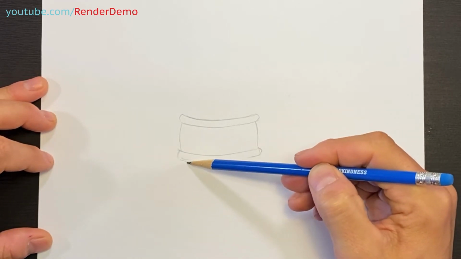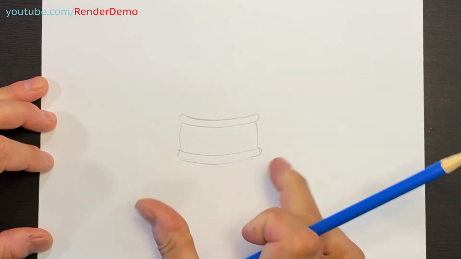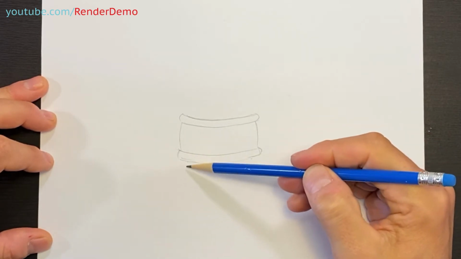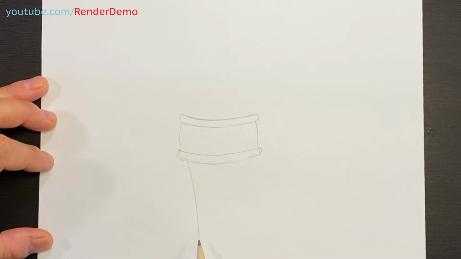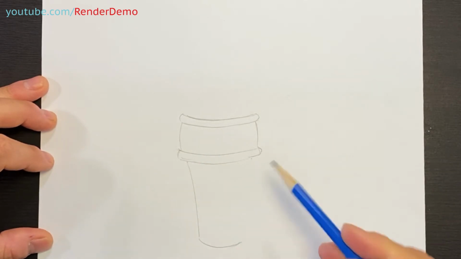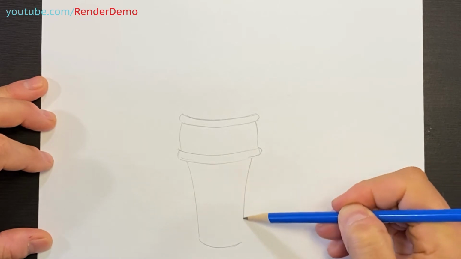So I'm going to come inside just a little bit from those edges, and then we're going to draw a curved shape that kind of comes down like this. And then I'm going to have a rounded shape down here. I'm going to kind of curve in like that.